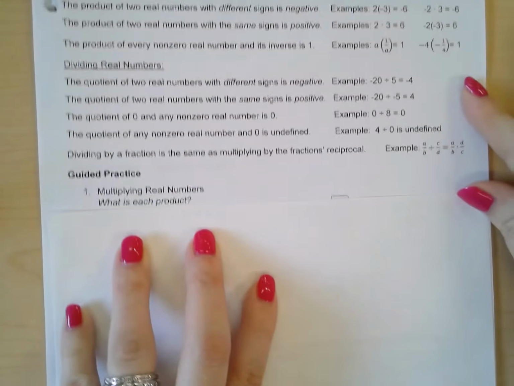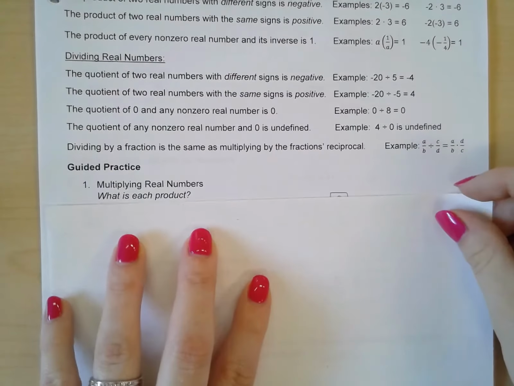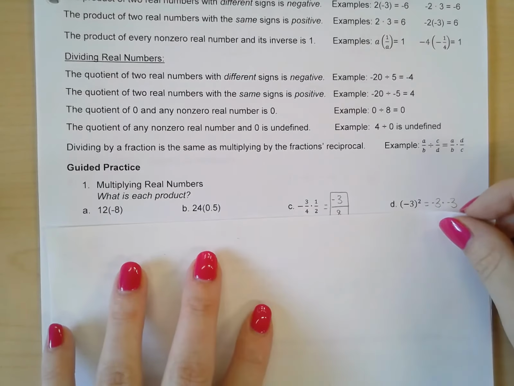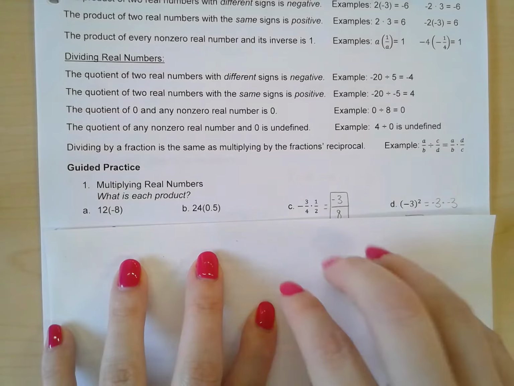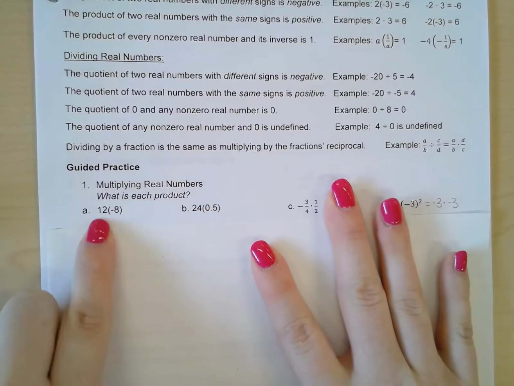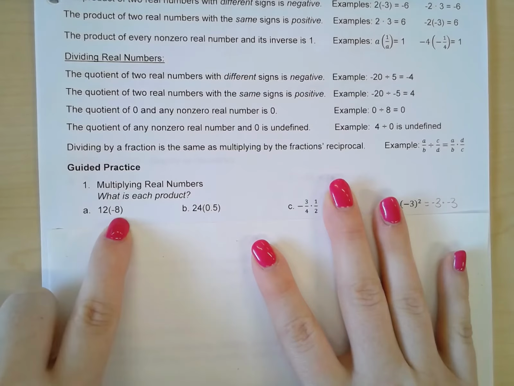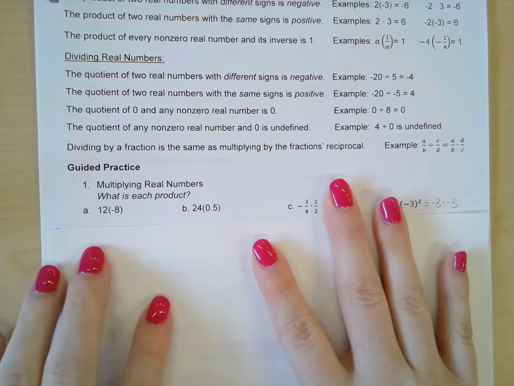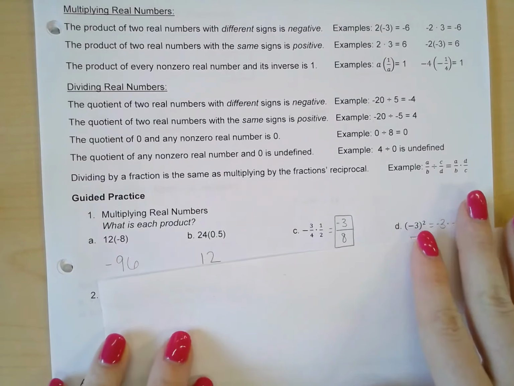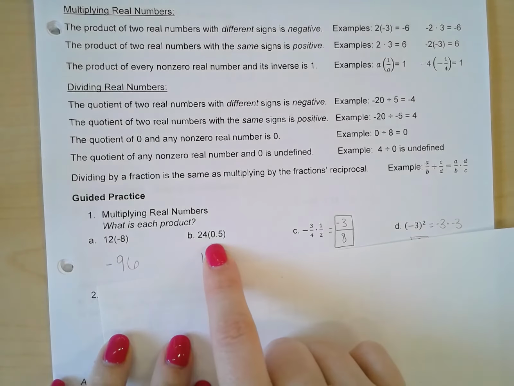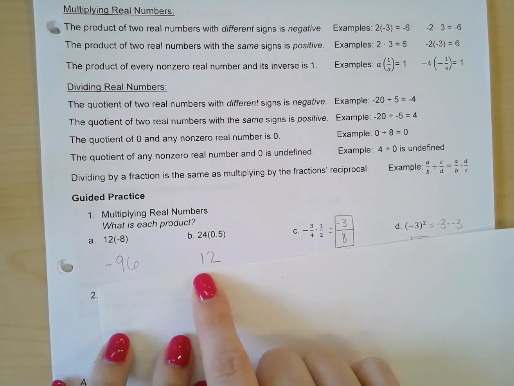What is each product? So now we're going to be multiplying. So this says 12 times negative 8. That should be a negative number because there's one negative and one positive. So that's going to be negative 96. 24 times 0.5 will be 12.